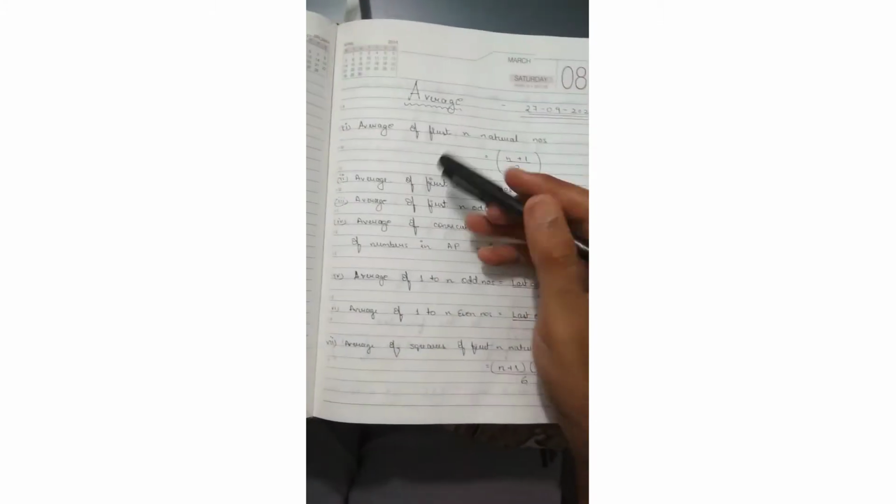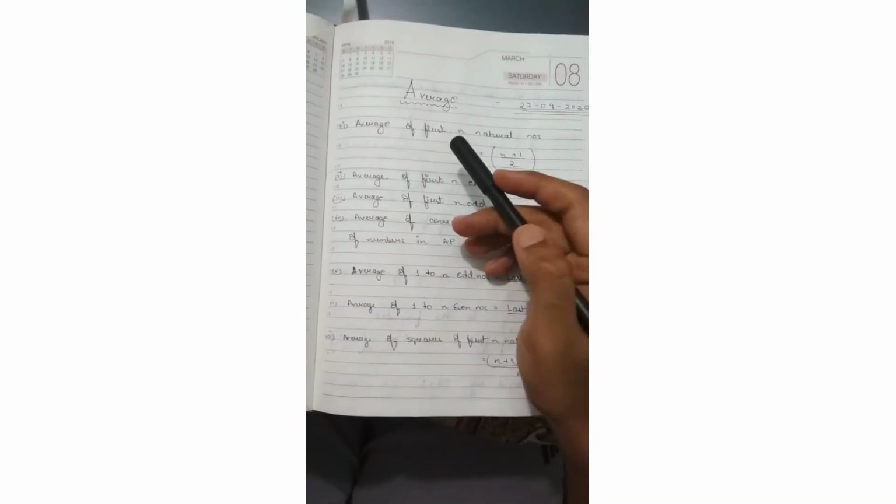Hi everyone. So today we'll be learning on the topic average. So average, we all know that a simple formula: average equals total number of observations divided by number of observations, right? So that formula we can apply in very simple problems.